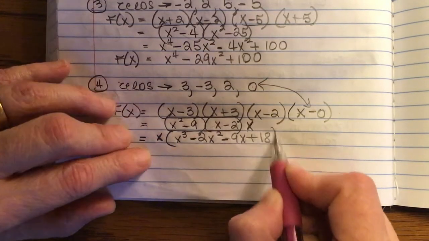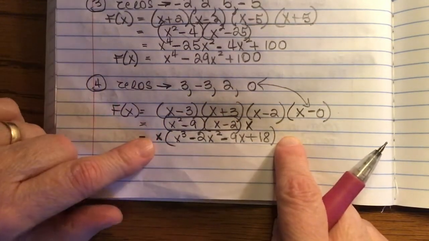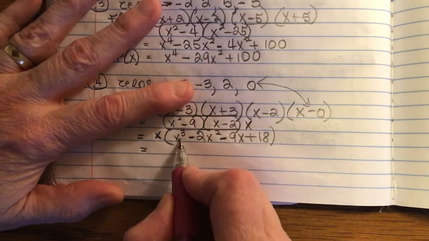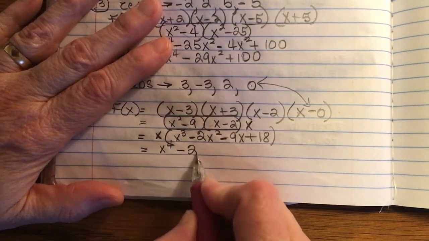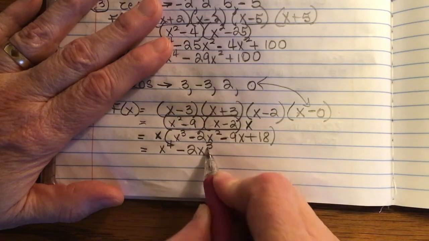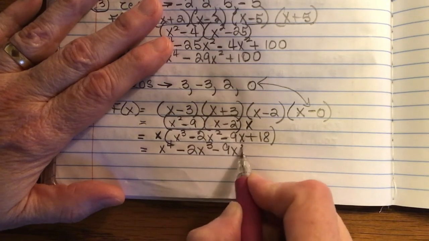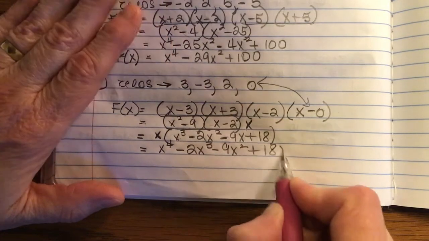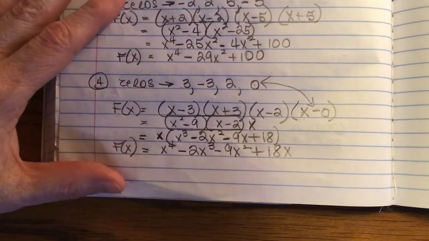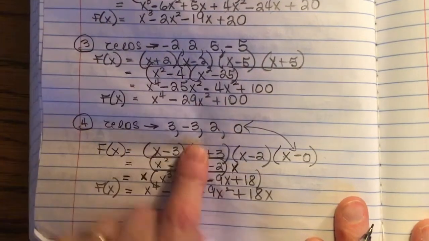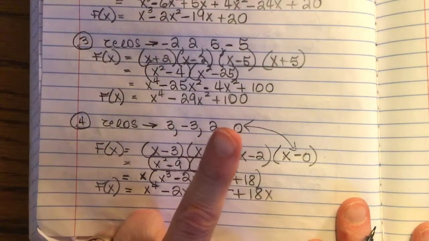Now, you could have left your times x back here or out front. I'm going to distribute that. And I have x to the 4th minus 2x cubed minus 9x squared plus 18x, f of x. And this one actually will cross the x-axis at 3 and negative 3, and at 2, and at 0.